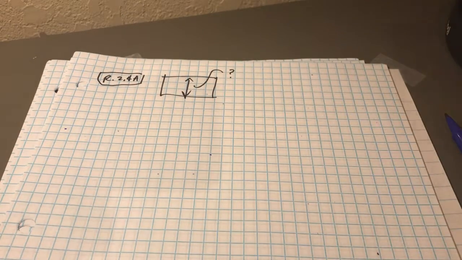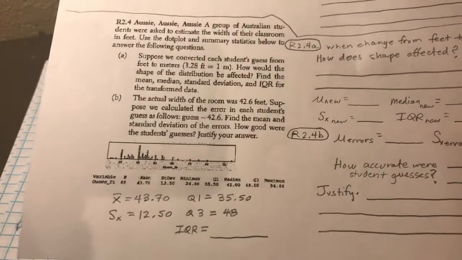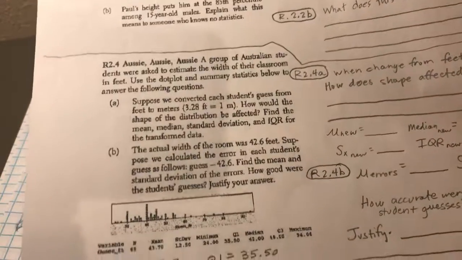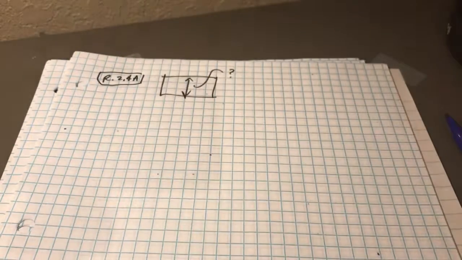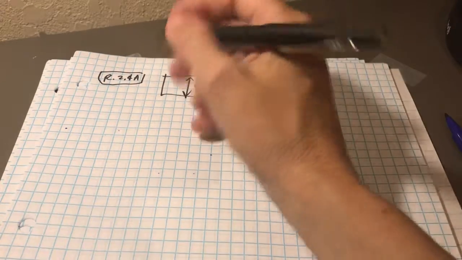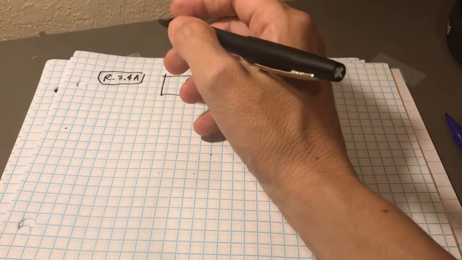So again, if this is too difficult for you to read, you can look in your book. And again, it's at the end of chapter 2 in your textbook. Okay, so let's assume we can read this question. It says, suppose we converted each student's guess from meters. So let me look here. It looks like there's some numbers.